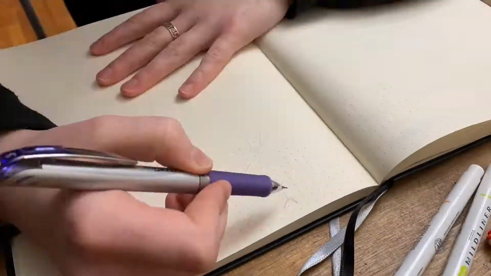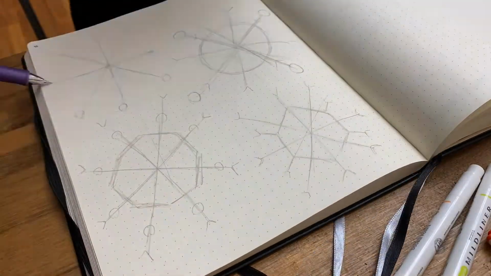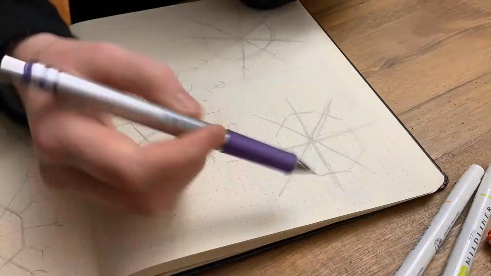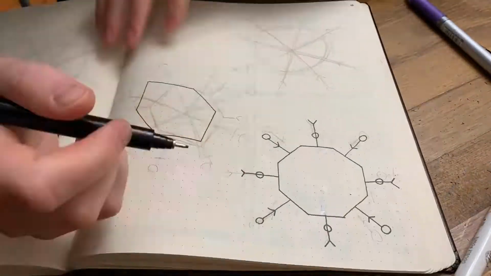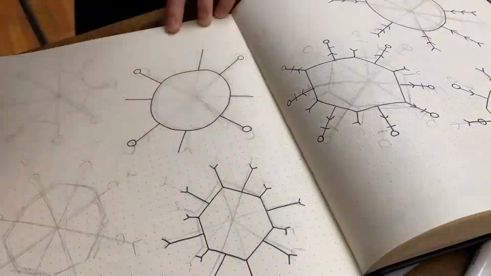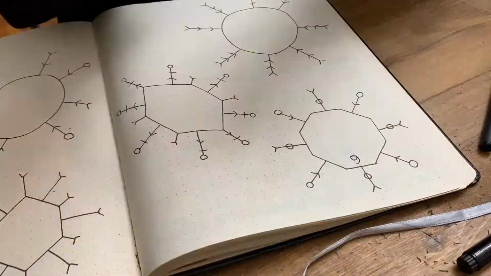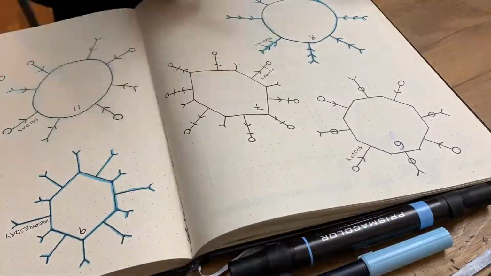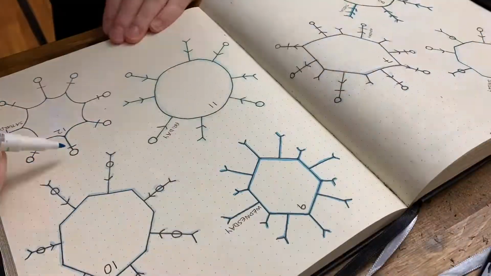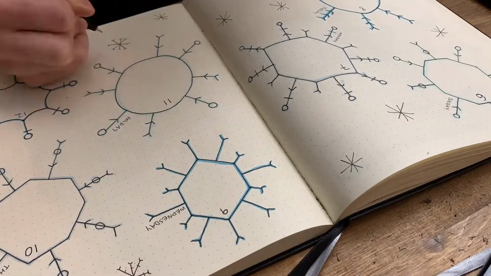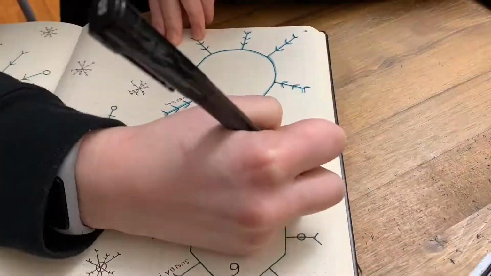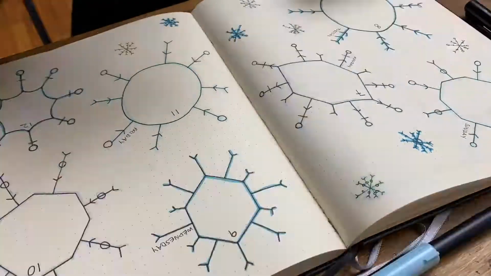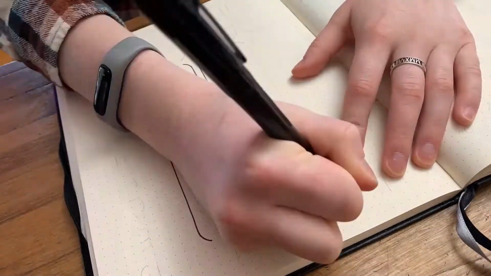For the next spread, I decided I wanted to draw a bunch of snowflakes. As you can see, I made a little mistake there, but that's okay. Just cover it up with whiteout and we're good to go. They do kind of look a little bit like bacteria, but the theme is snowflakes, so I think it gets the point across. Definitely not my favorite spread, but I thought it was creative, and I like to incorporate one themed spread into every month. Now we're moving on to the next one.